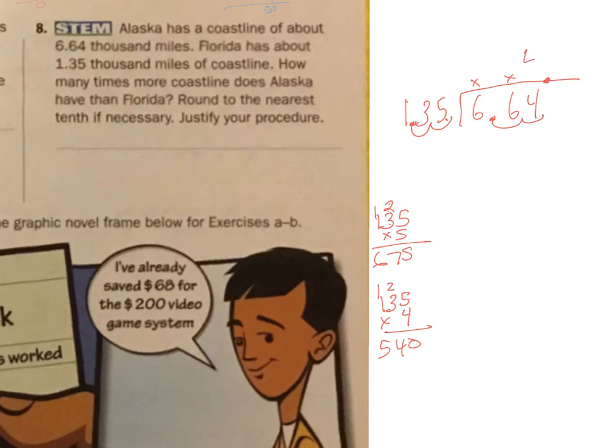Okay, so we'll go 4 times. And that gets me 540. Now I subtract it out. It gets me 4. That's 2. And that would be 1. Now, since I have a lot of remainder here, I'm going to just put a 0 here and bring that down. So now how many times does 135 go into 1,240?